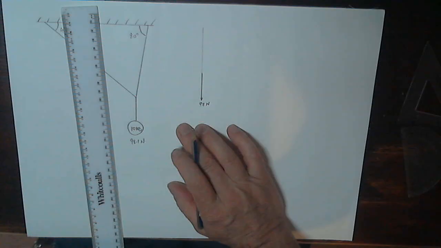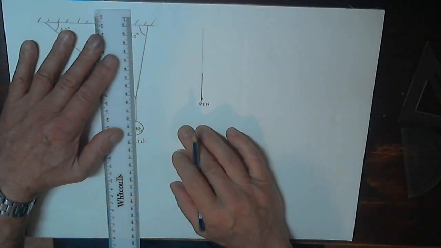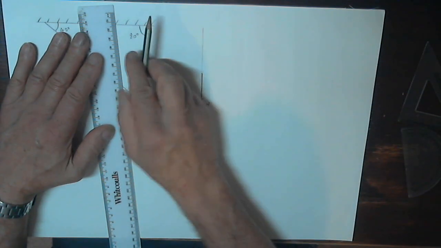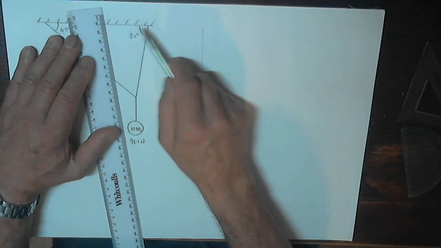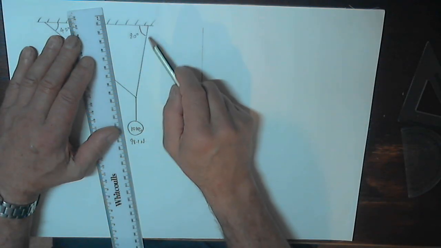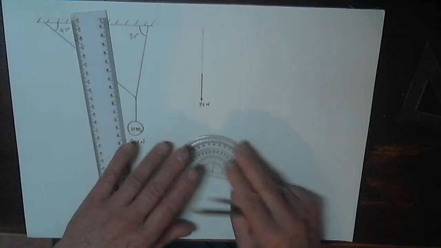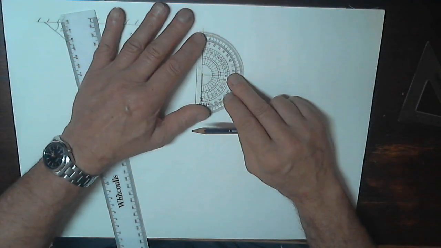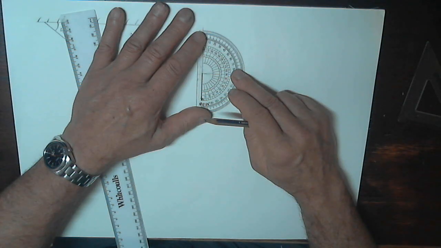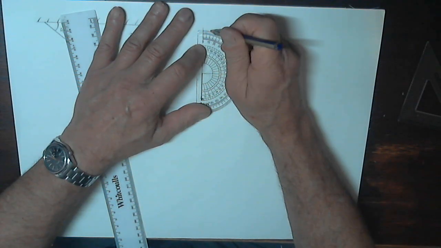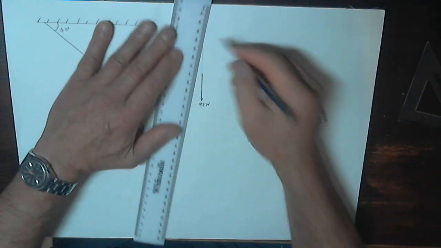Then, looking at what we've got here, this must be at 10 degrees to the vertical, because it's 80 degrees, and 90 degrees would be perpendicular. So we need to draw an angle in here that's 10 degrees to the vertical.